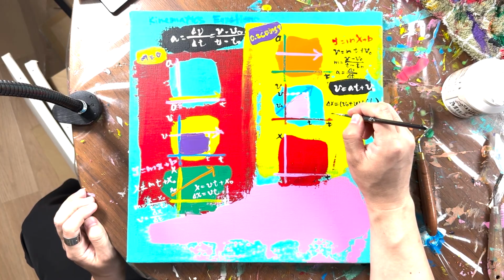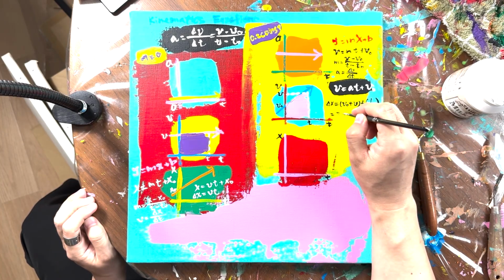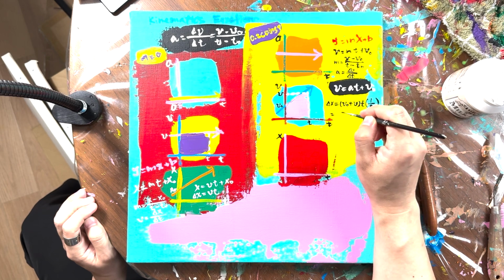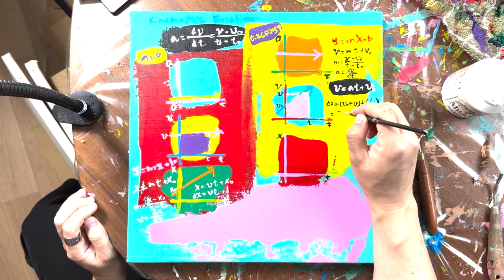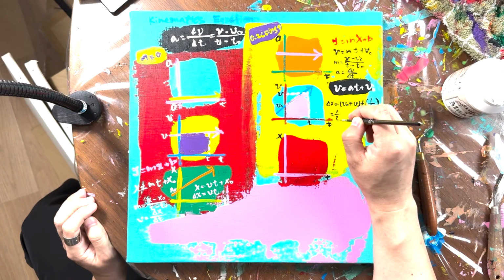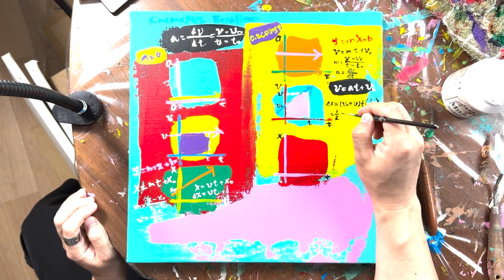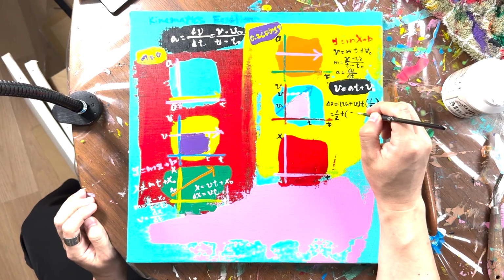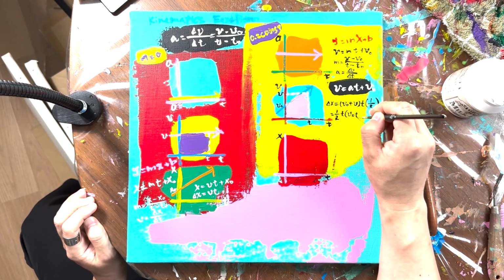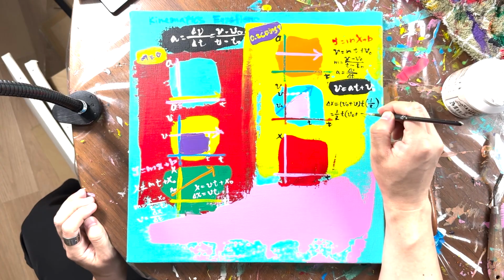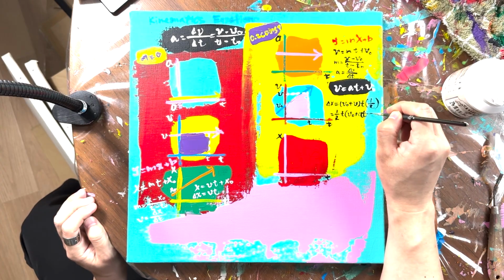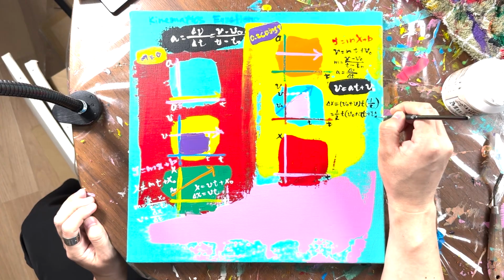So that's going to be 1 over 2, then t times initial velocity plus at plus initial velocity.